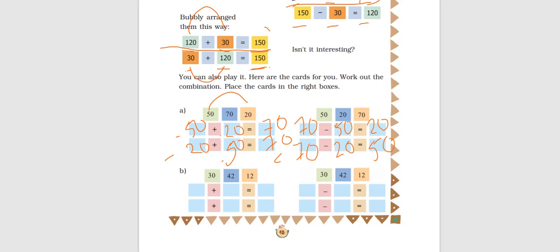The next one. You have 30, 42 and 12. Right? Let's put down 30 first and then 12. Adding up the ones place, you get 2. And adding up the tens place, you get 4 tens, 42. You put down 12 first and 30 next, you still get 42. 2 ones, 0 ones is 2. 1 ten and 3 tens is 4.